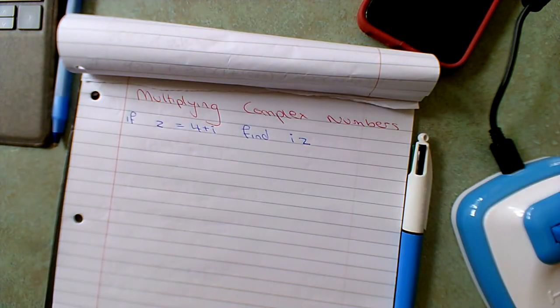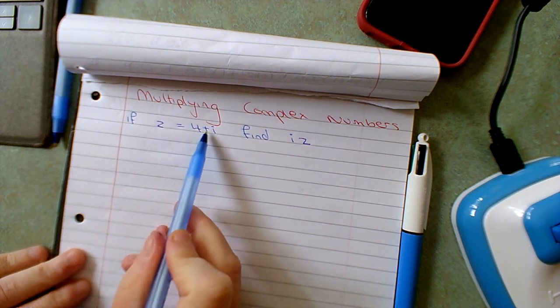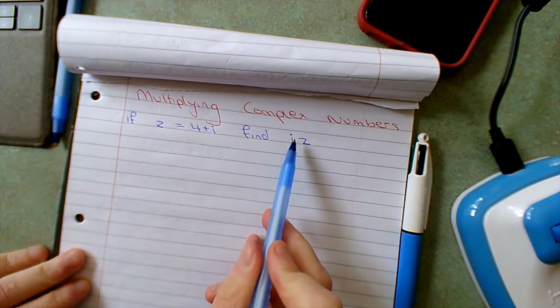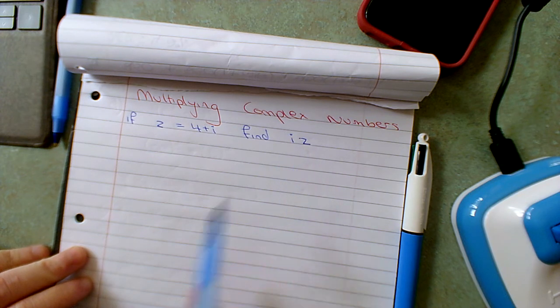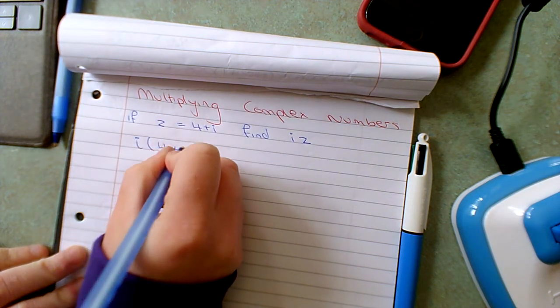Okay, so we're going to look at multiplying complex numbers today. So the first example that I'm going to look at is if z is equal to 4 plus i, find iz. Okay, so I need to basically find i multiplied by z. So I have i bracket my 4 plus i.